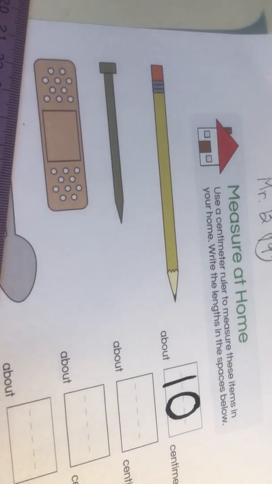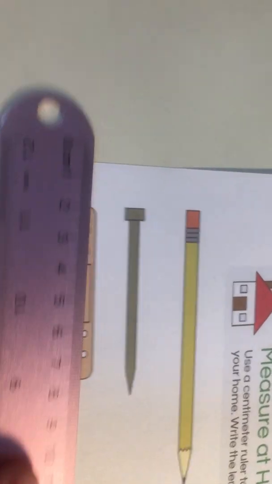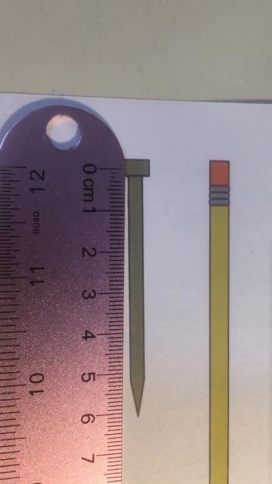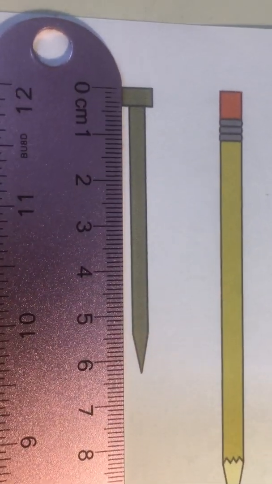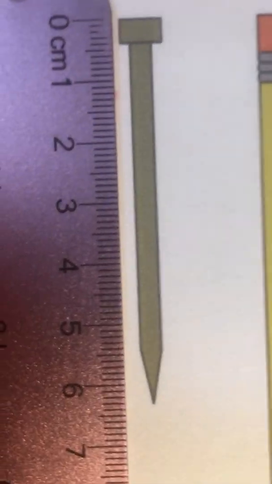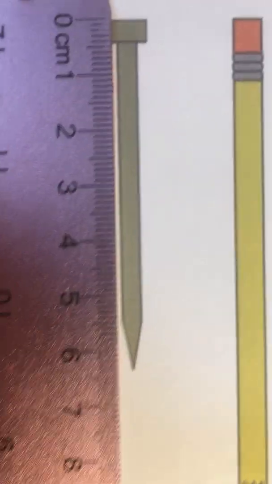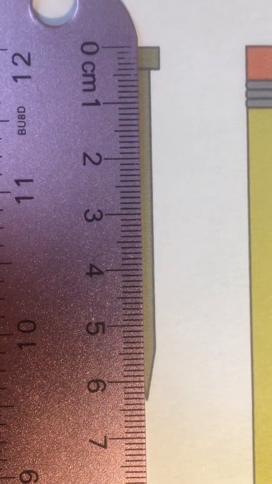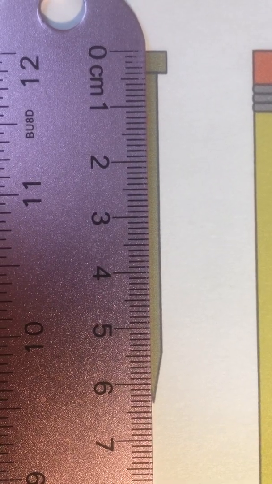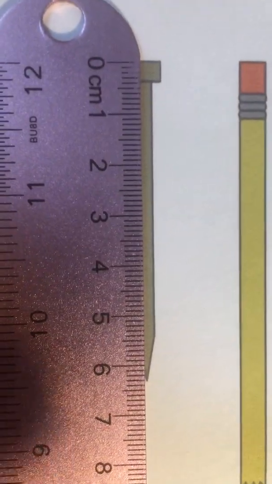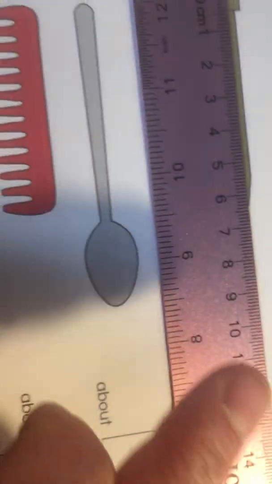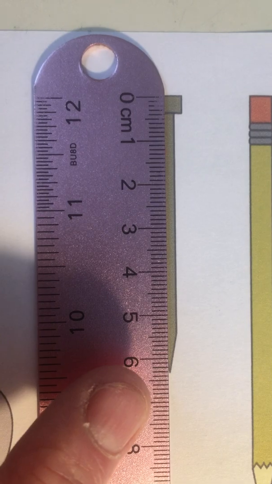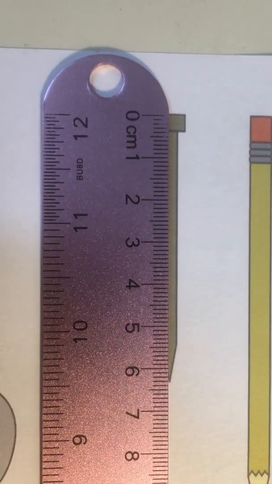Okay, I'm using marker just so that you can see better, but you should use pencil in case you have to erase. All right. Looks like a nice big nail. All right, put the 0 on the left-hand side of the nail. All right, the right hand side of the nail comes, wow. Where is that point? I'm going to move it up here to see where that point goes to. All right, looks to me like it's just shy of the halfway point. Hold on a second. All right, just shy of the halfway point.